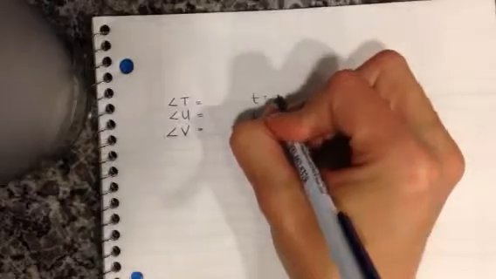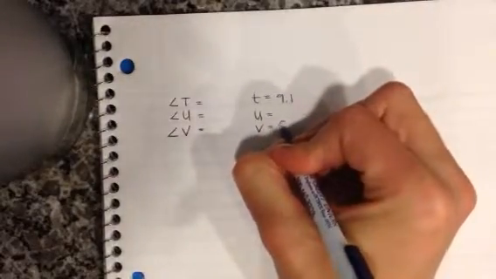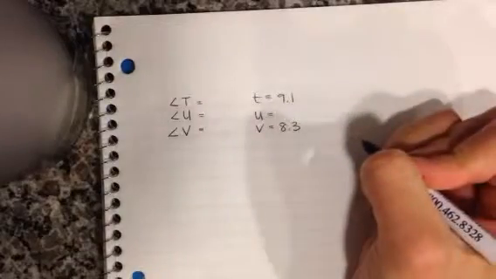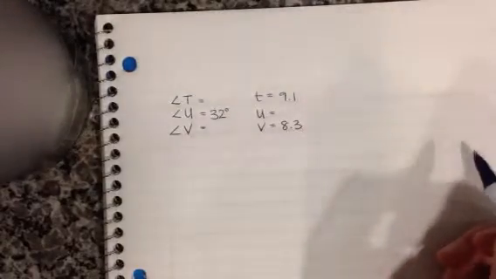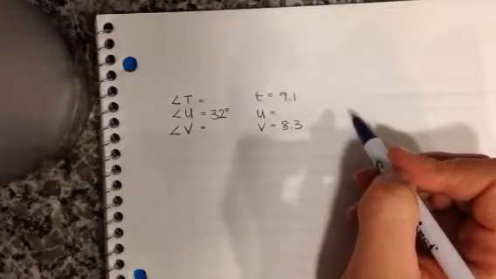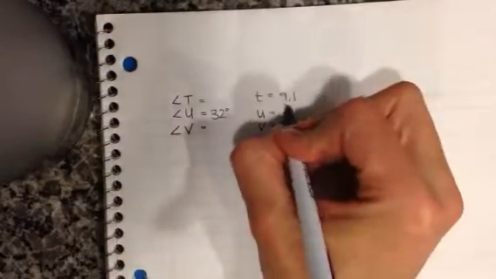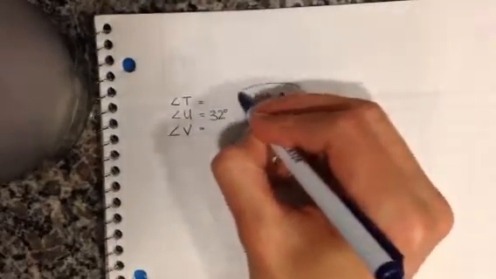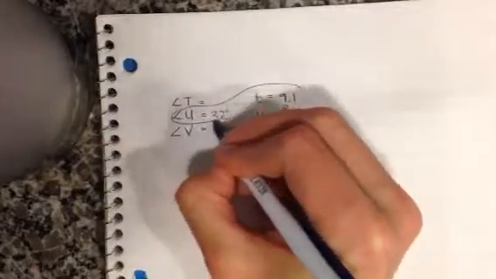So little t is 9.1, that's side T. V is 8.3, that's side V. And then angle U is 32 degrees. So I can see the information that I have here. It tells me to find the missing side. So this is the missing side right here. So these are the four things I'm going to be dealing with.